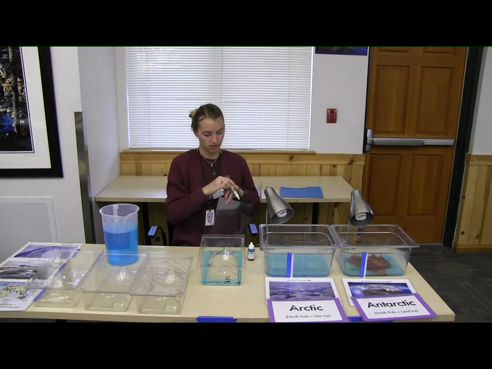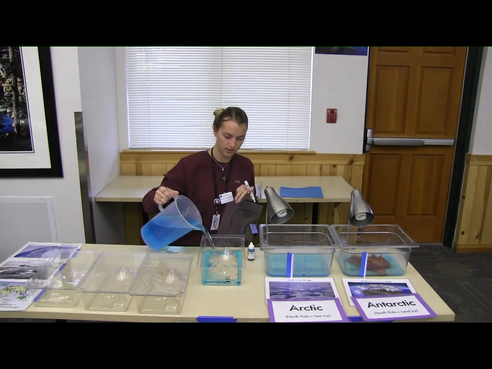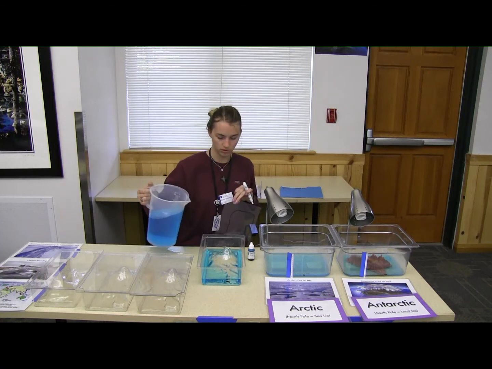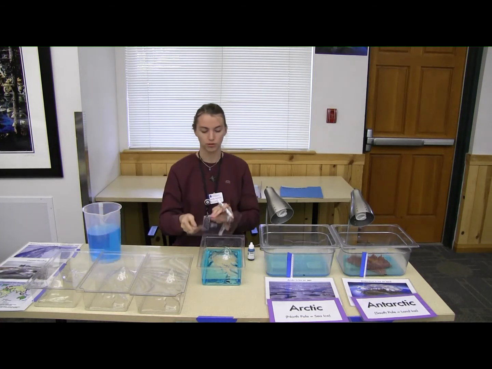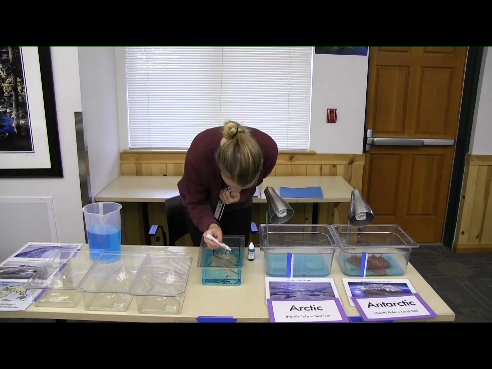So now I'm going to add a little bit more water until we reach that second line, which is right there. And I'm just going to repeat that exact same process. I'm going to stand up and I am going to draw our coastline.